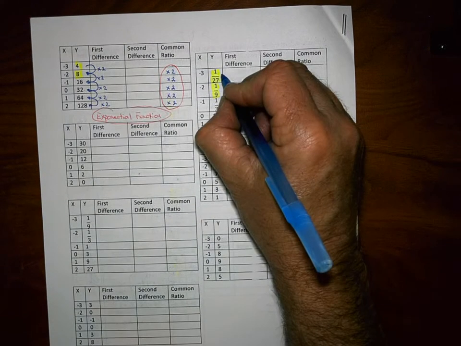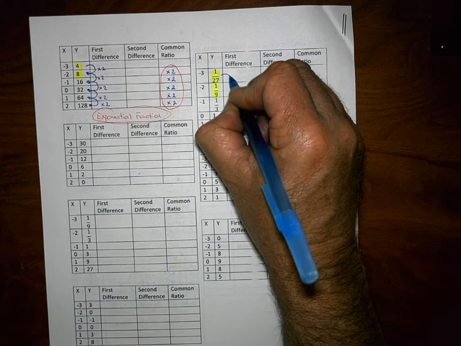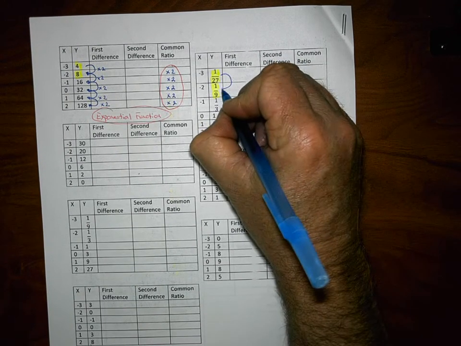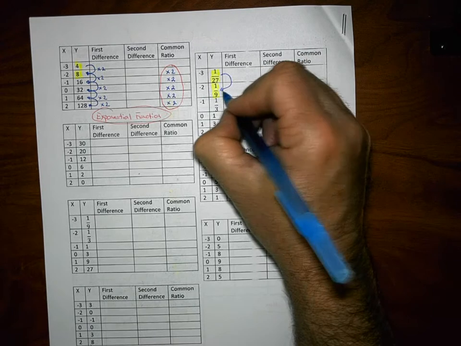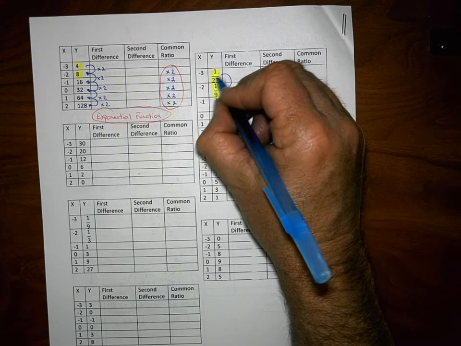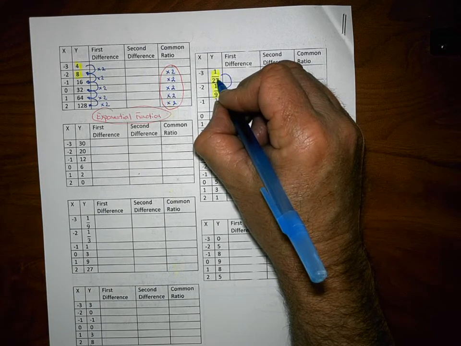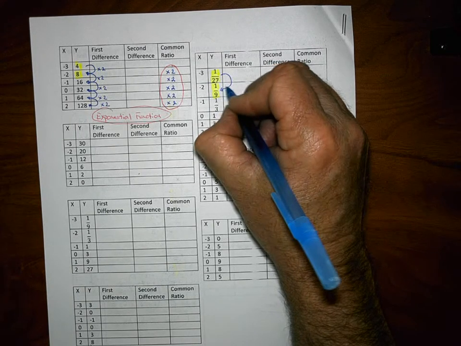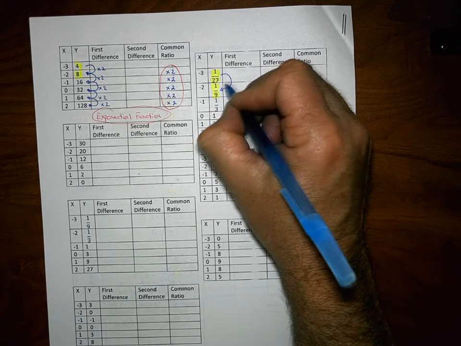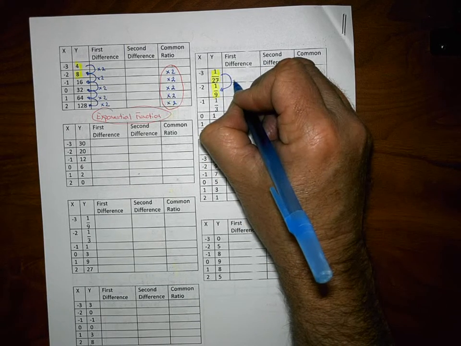Well, what would I do to 1/27 to turn it into 1/9? In other words, what would I do to the 27 to turn it into 9? Well, that's a division problem. I know that 27 divided by 3 is 9, so I am dividing by 3.